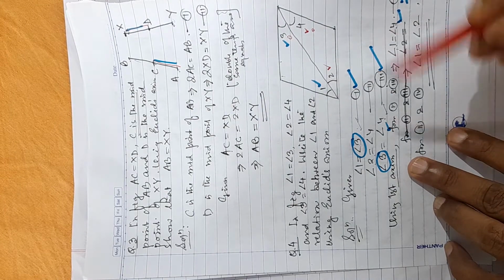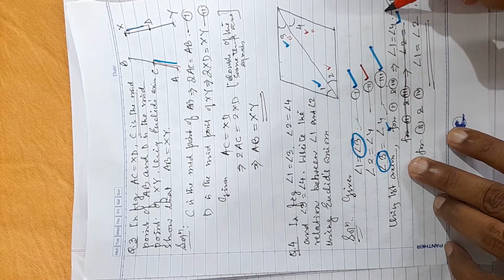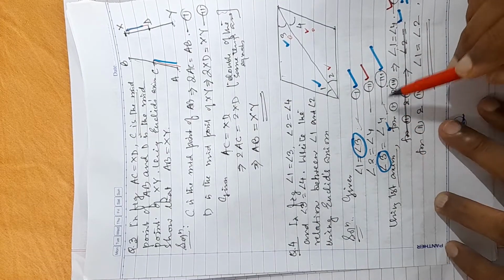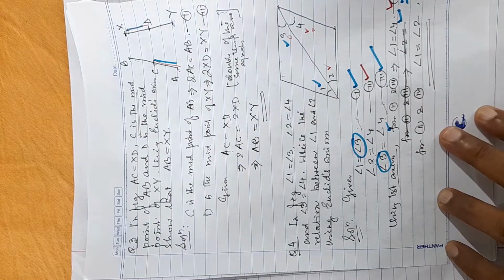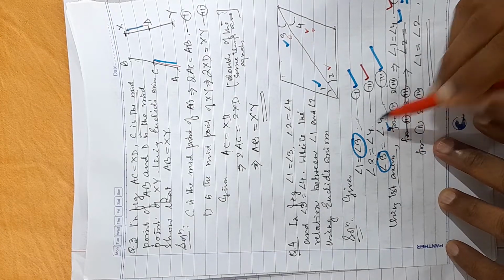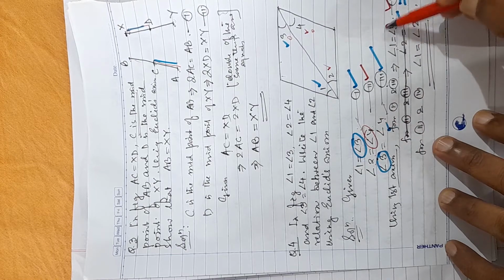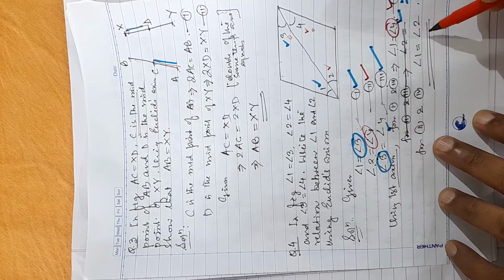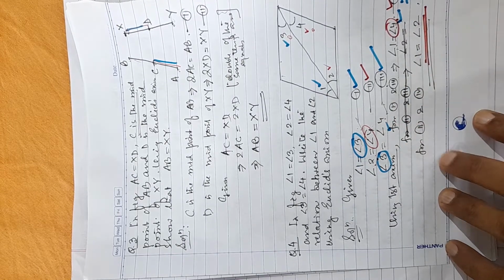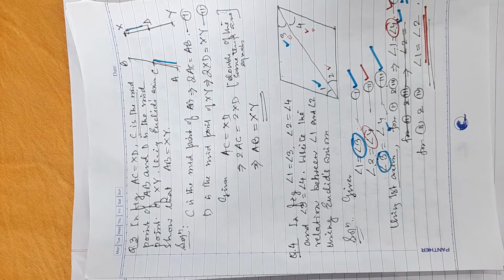Now using this relation number 2 and number 4 with the same axiom, axiom number 1, angle 2 is equal to angle 4 and angle 1 is equal to angle 4. So angle 4 and angle 4 are equal. So angle 2 is equal to angle 1. So we are getting angle 1 is equal to angle 2. Okay, this is the answer.